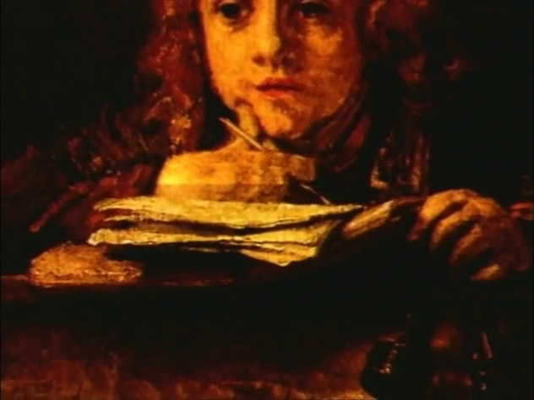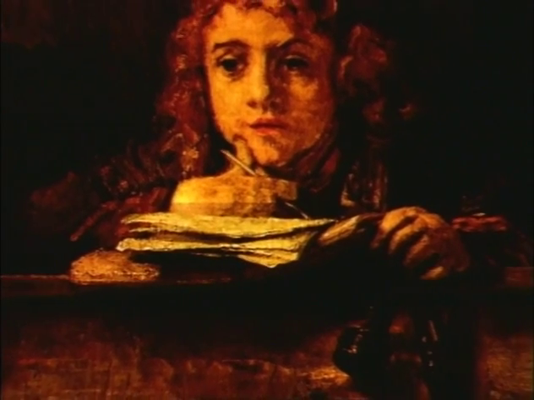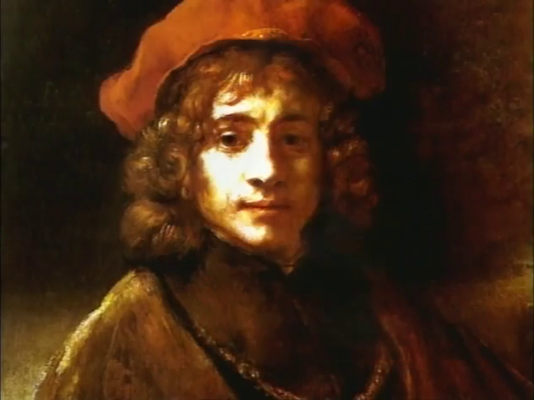His portraits of Saskia and Titus reveal not only the artist's trademark palette and his mastery of chiaroscuro, but his sheer love of his family. If the loss of his infant children affected Rembrandt the man, it fails to reveal itself in images like this.